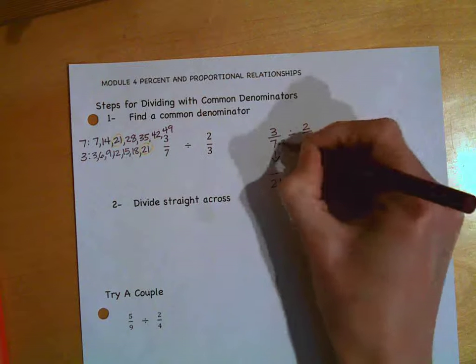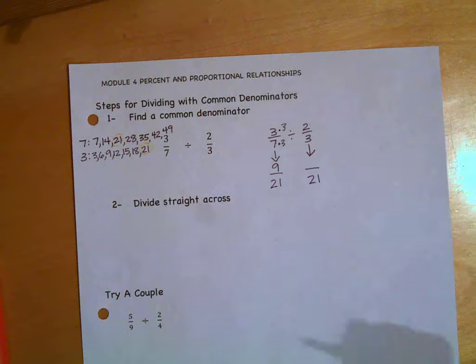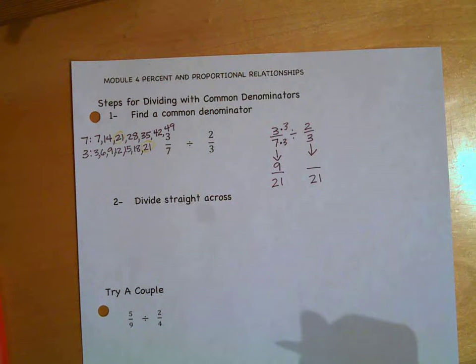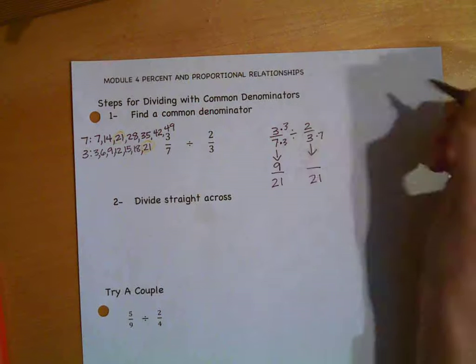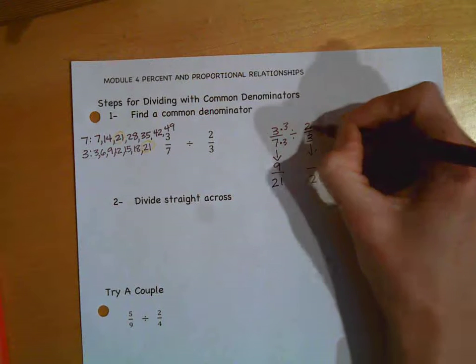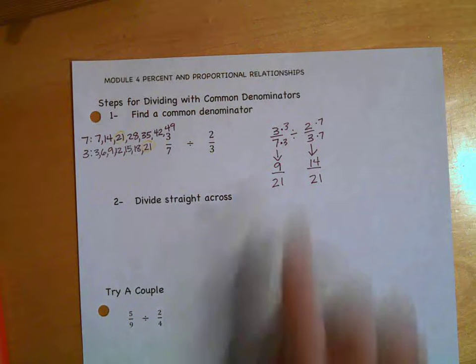So now we ask ourselves, how did you get from 7 to 21? We times by 3. What you do to one side, you have to do to the other. 3 times 3 is 9. So that is going to be the equivalent fraction of this one. How did you get from 3 to 21? We times by 7. What you do to one side, you have to do to the other. 2 times 7 is 14.